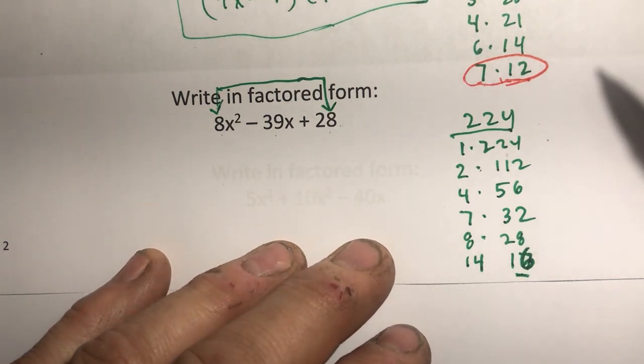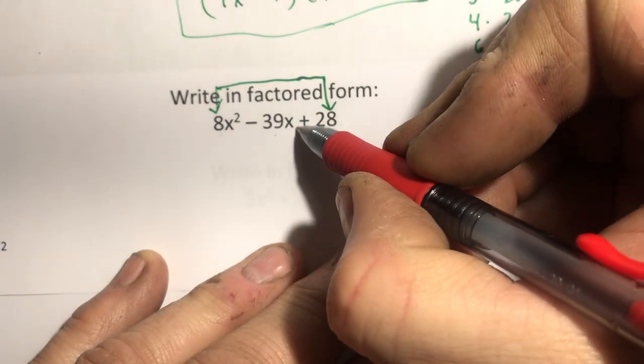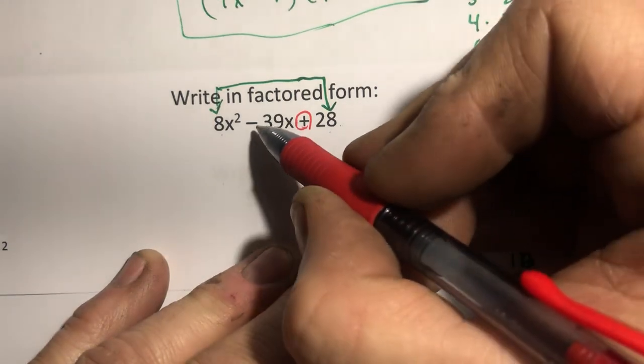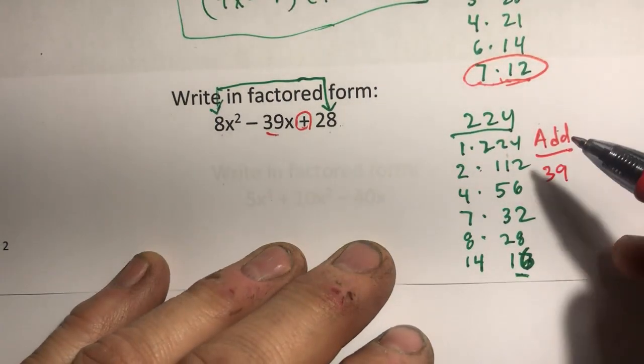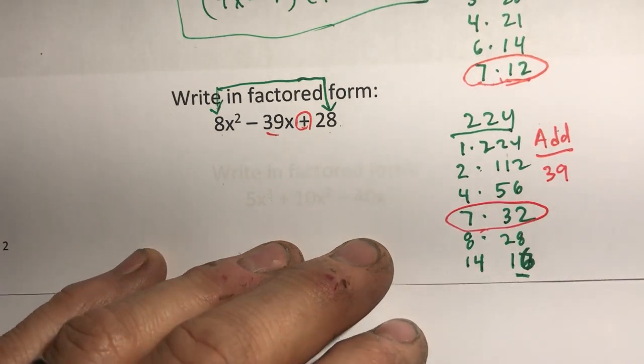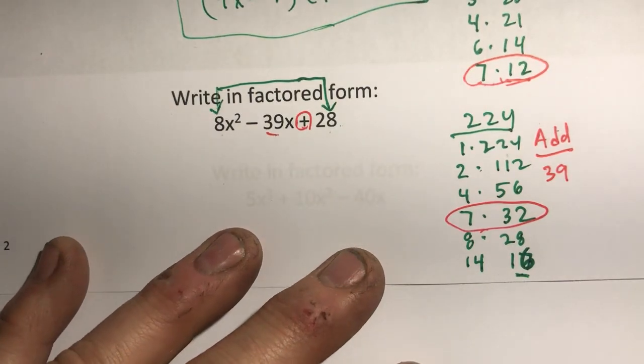Okay, now I'm looking for the two numbers here. See, there's a plus, so I'm going to add these. I've got to add them, and I've got to get 39. So which ones of these add and get 39 right there? 7 and 32. All right, so there are my numbers that go in the factors.